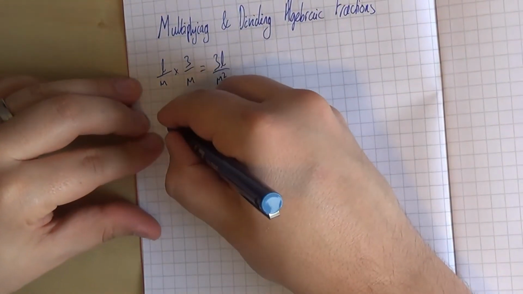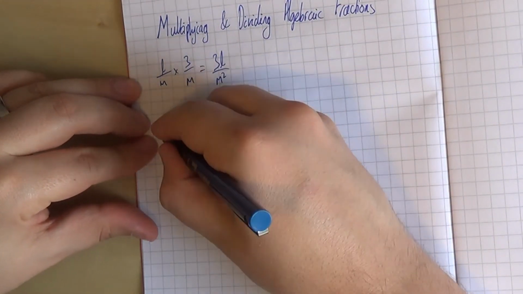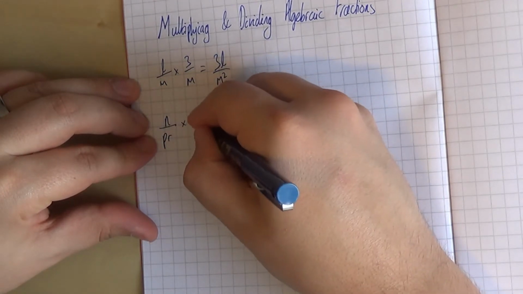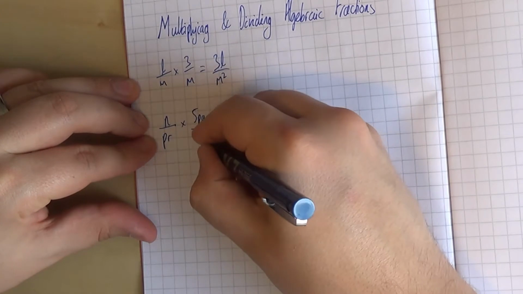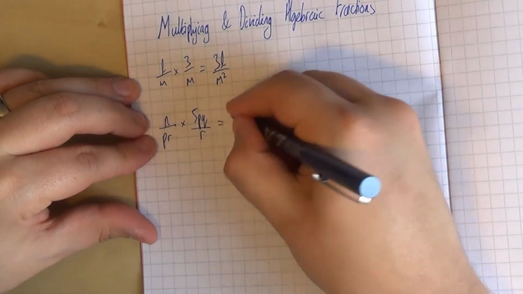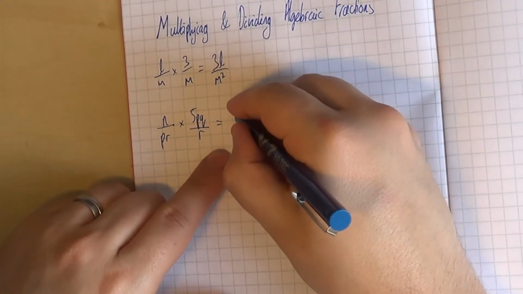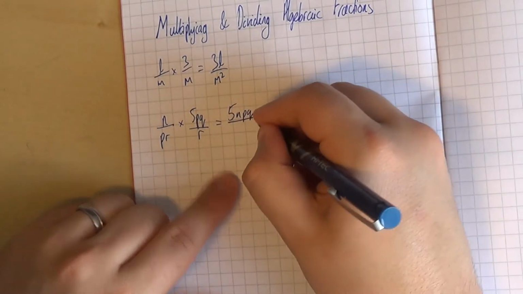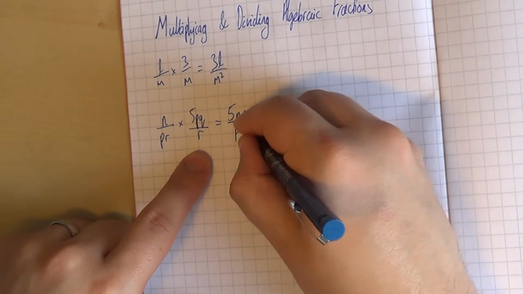So, with a slightly trickier fraction, n over p times 5pq over r. Again, multiplying across the top, we get 5npq over whatever on the bottom, which is pr squared.